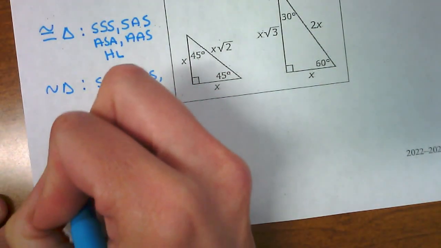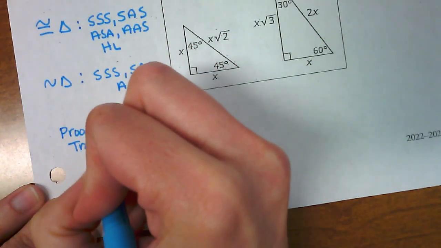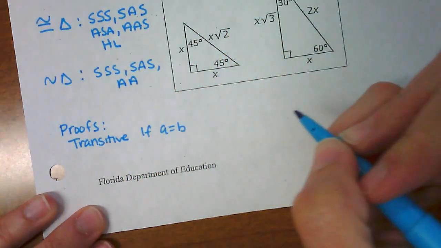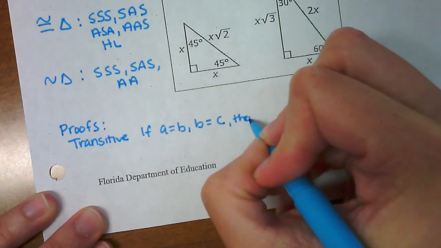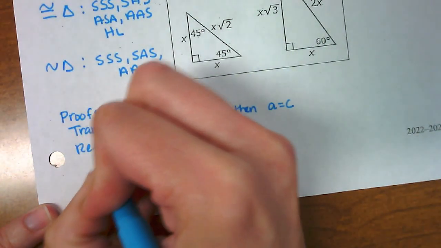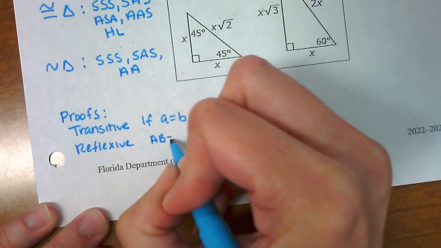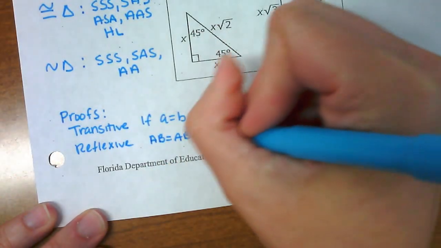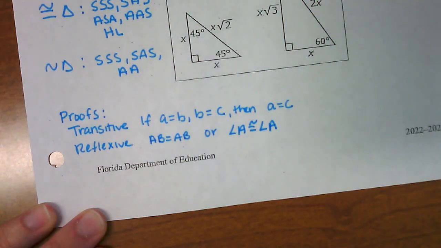Okay, we're going to write down some stuff about proofs next. So for proofs, there's 2 properties that we use a lot. Transitive property says if A equals B and B equals C, then A equals C. That comes up a lot in proofs. The other one that comes up a lot is reflexive. Reflexive says that we have the same exact thing on both sides, so it looks identical. It might have to do with angles. It might have to do with segments.